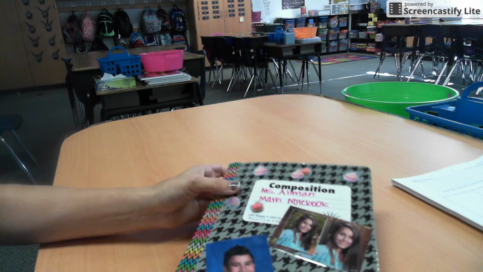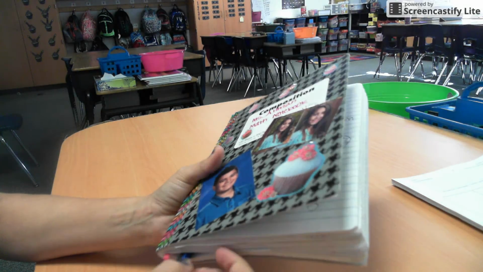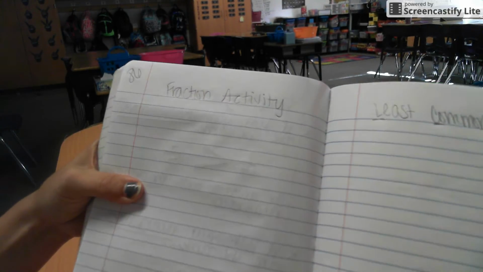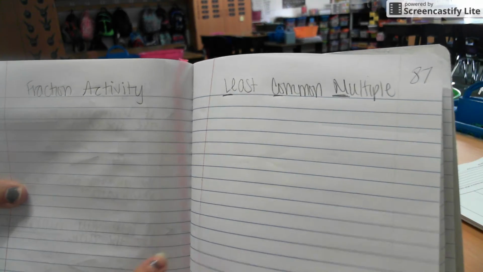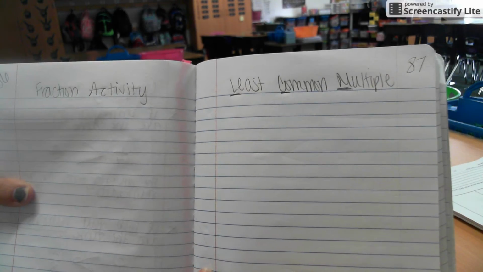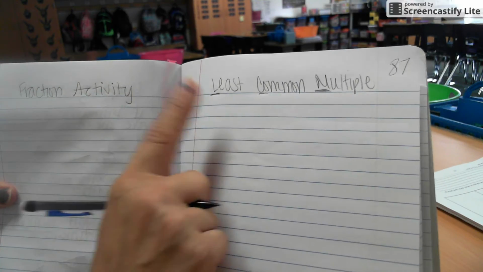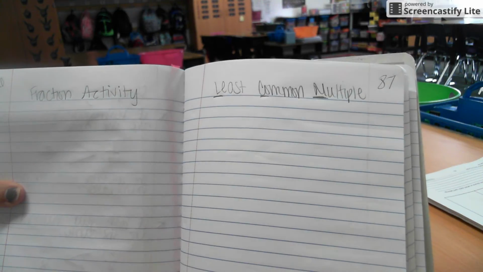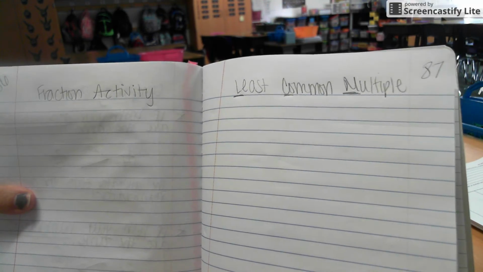All right, friends, so for today, you're going to need your math notebook and your pencil again. This time, we are going to be on pages 86 and 87. 86, we're going to title Fraction Activity. 87, we're going to title Least Common Multiple. Because today, for comparing fractions, we're going to be looking at the least common multiple, and I'll show you what that means. So pause, make sure you have that copied down, and I'm going to make a small note.